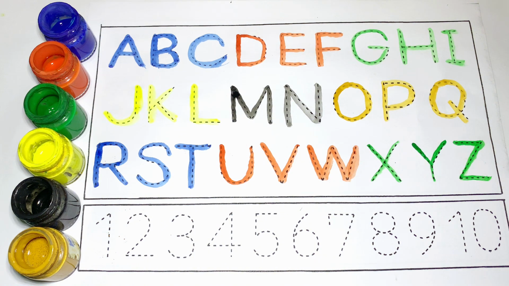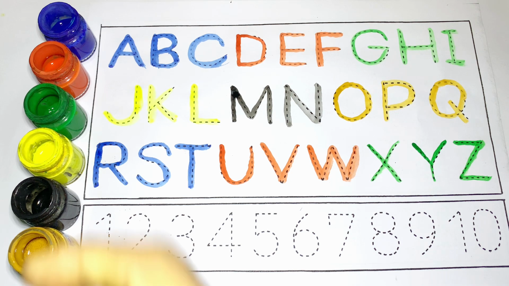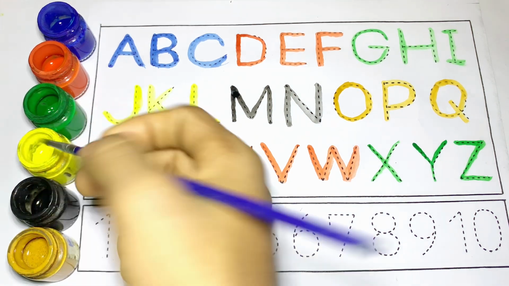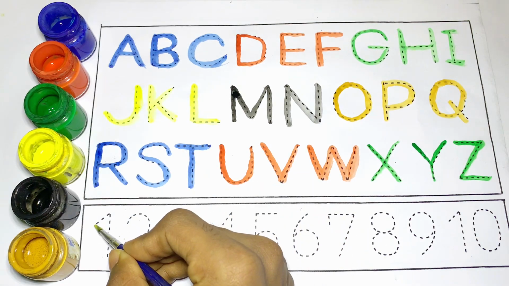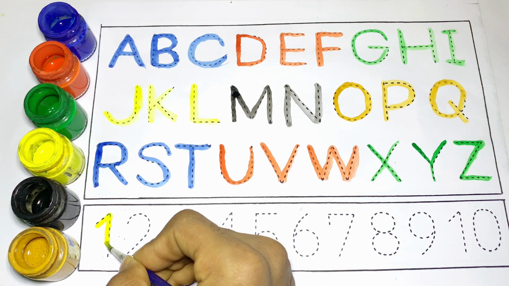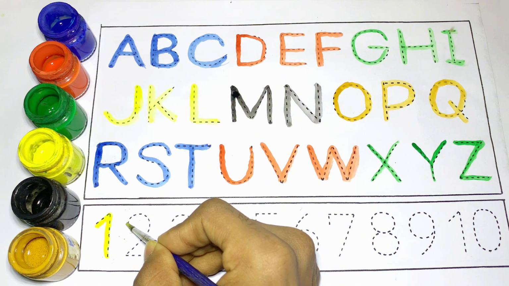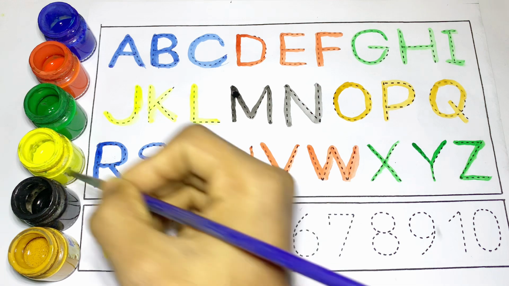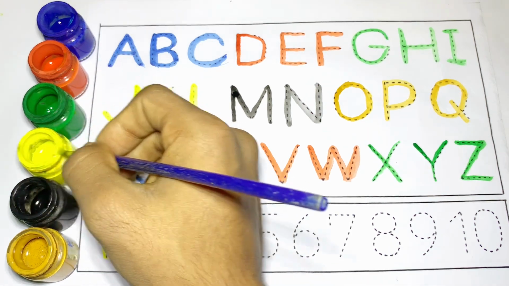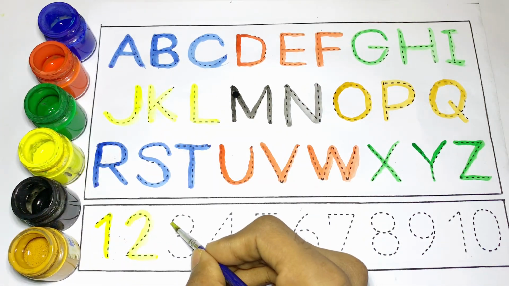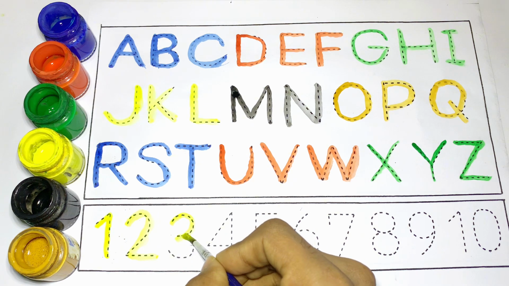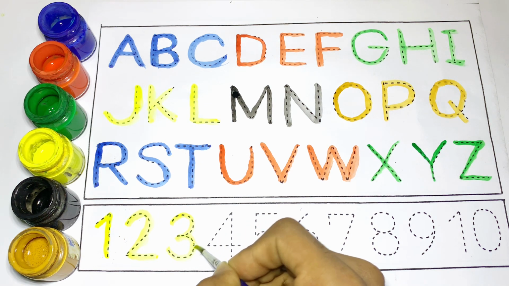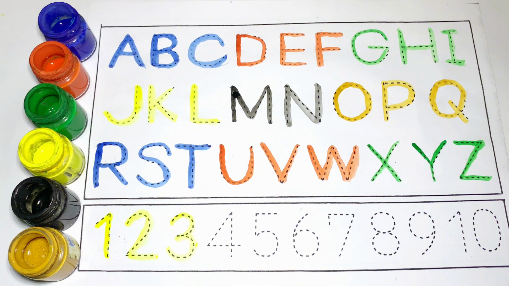Kids now draw numbers. And first we draw 1. The numbers of 1. And use yellow color. O-N-E 1. 2. T-W-O 2. Kids again use yellow color and draw 3. T-H-R-E-E 3.